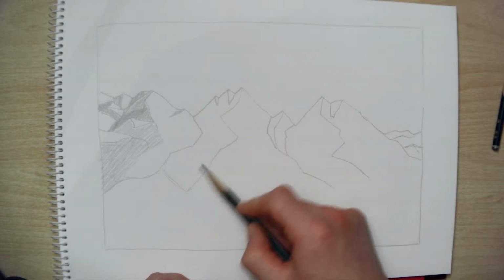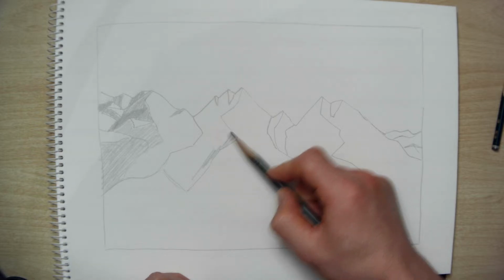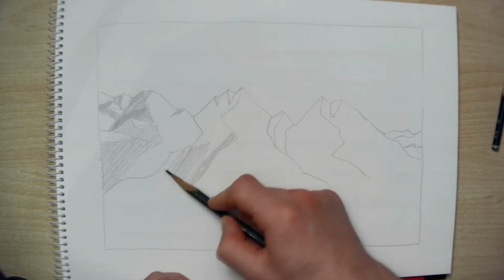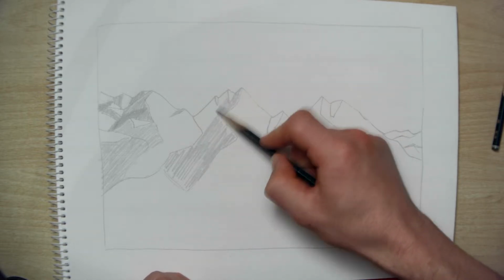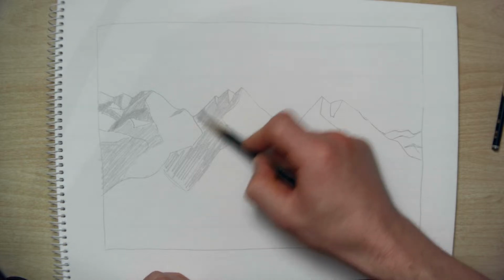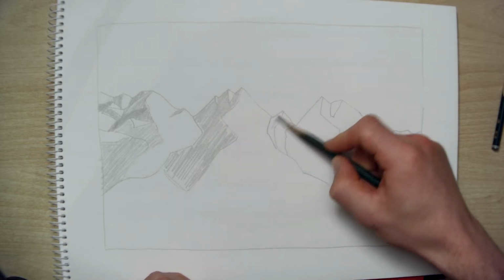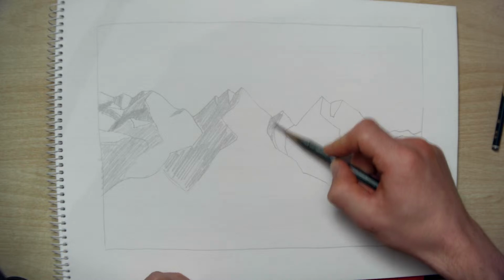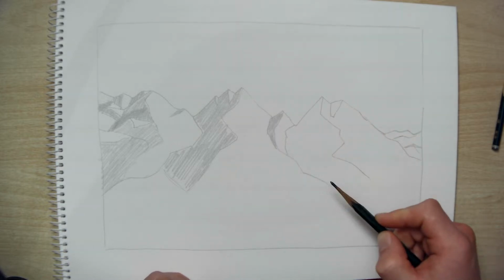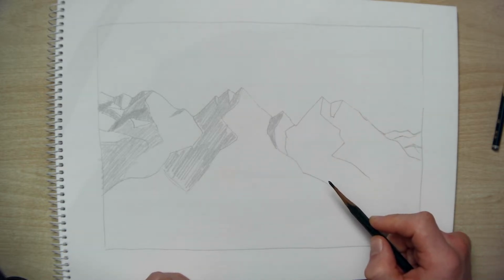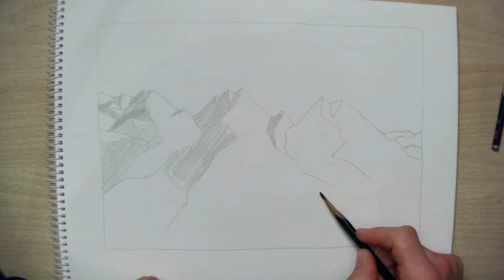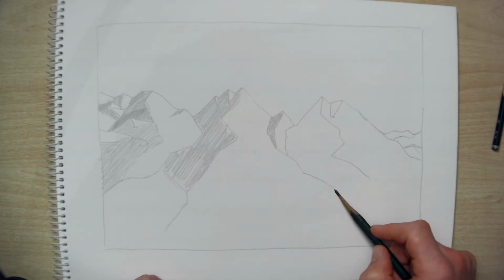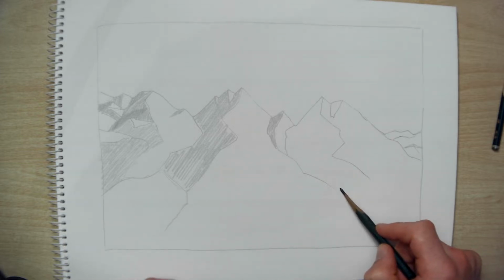And we've got this slope right here. And this entire area. This right here. This goes down like that, then this could be light, maybe.